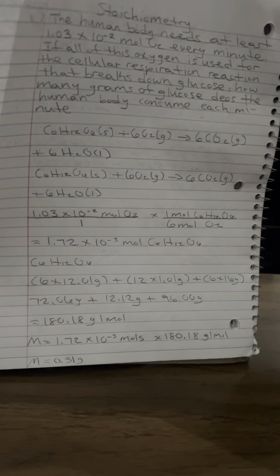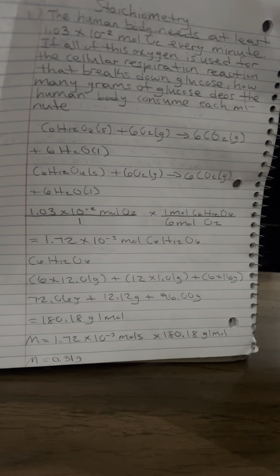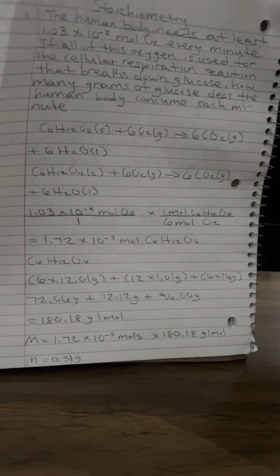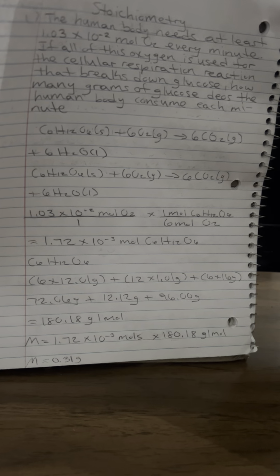Then to find the mass of this, I do 1.72 times 10 to the negative 3 moles times 180.18 grams per mole. And the mass of this is going to give me 0.31 grams.